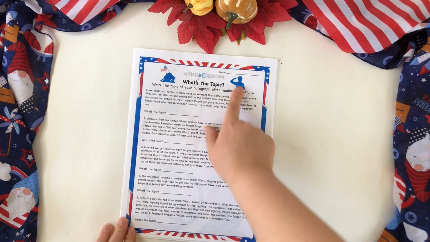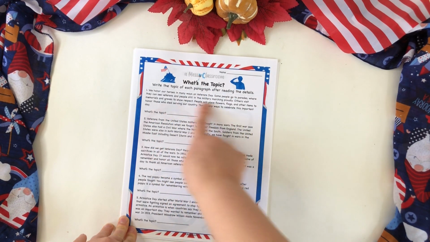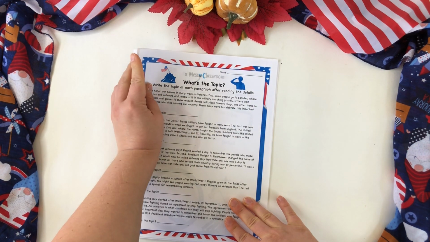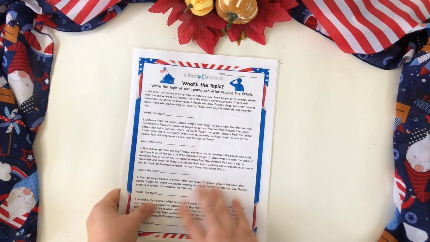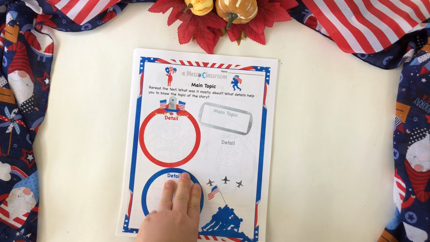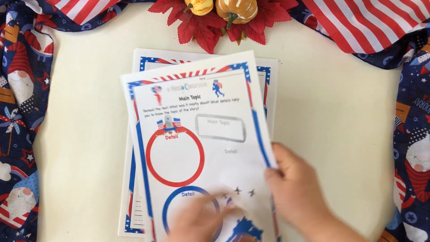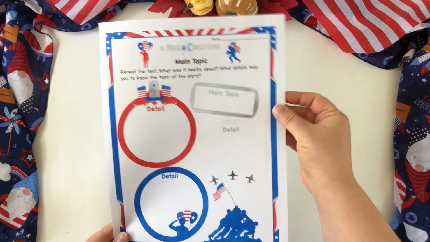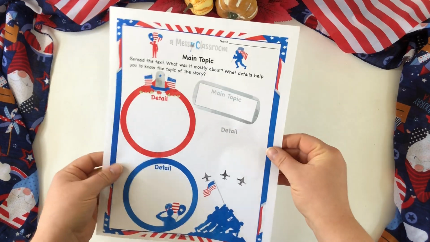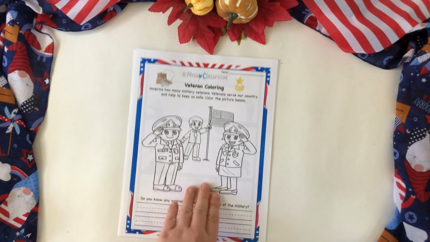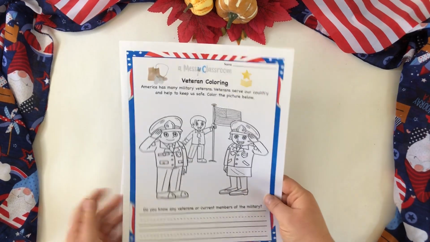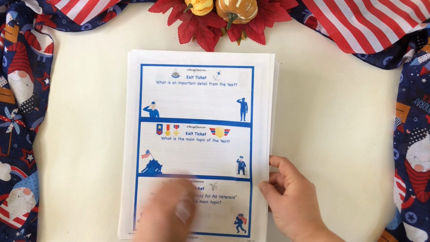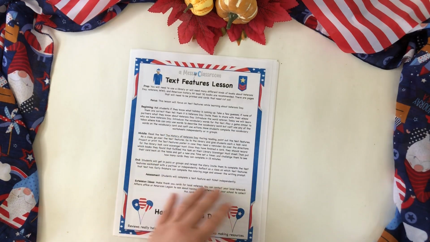Then we have what's the topic of the paragraph. So they'll read the paragraph, and these again are from the story but may have been changed in order to make it super clear what the topic of that paragraph is. Then we have our main topic recording sheet. And then we have a coloring page with a writing prompt, and then we have 3 main topic exit tickets.